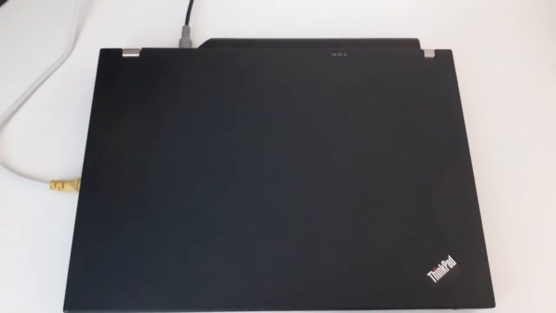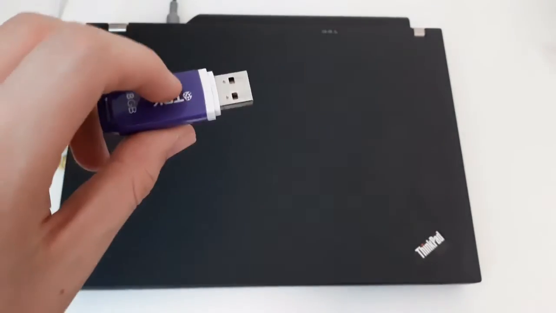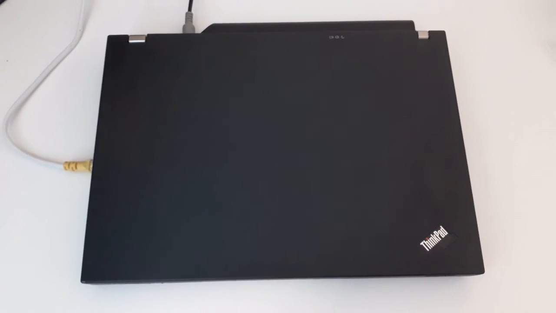Right, so now that you've got your bootable USB stick and it's all sorted, all you have to do is ensure that your device doesn't have any power connected to it, isn't plugged in or anything, and isn't on hold or in sleep mode or hibernating or anything like that, or else it won't work.